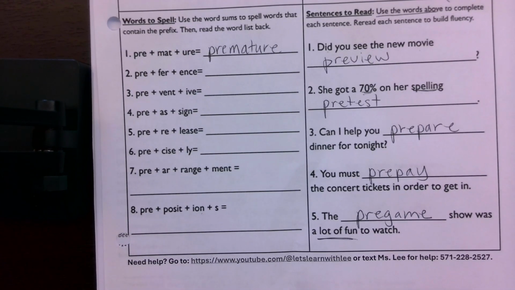All right? That's all for today. Your code word will be Eagles, thinking about the pregame show for sports. So Eagles at the top of your paper earns you extra credit.